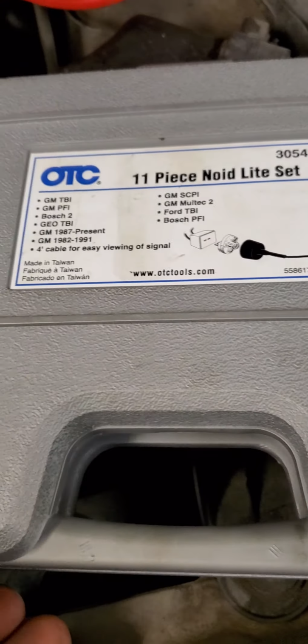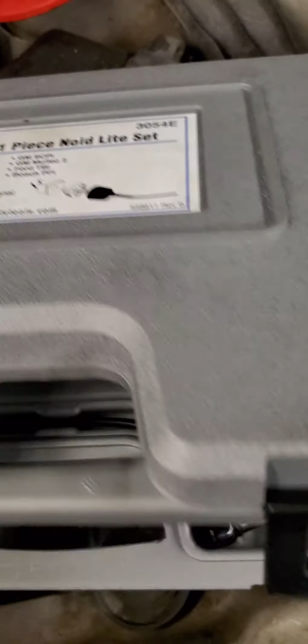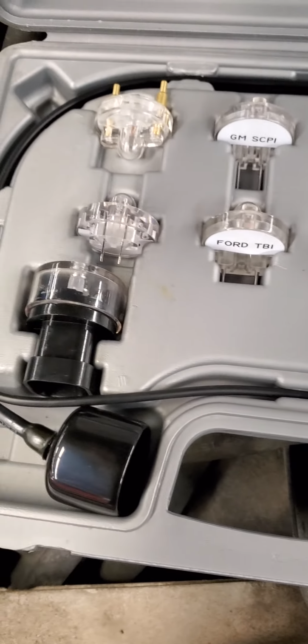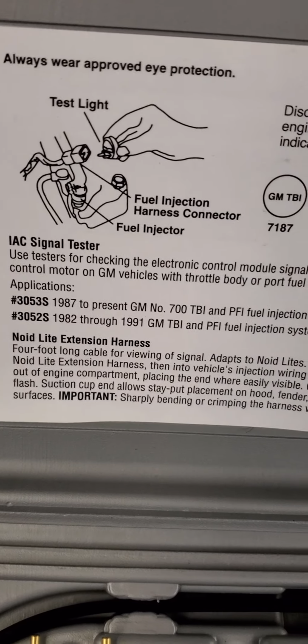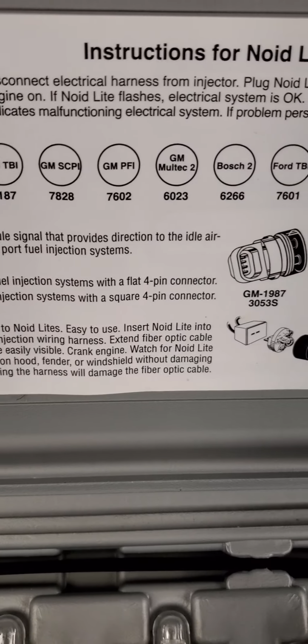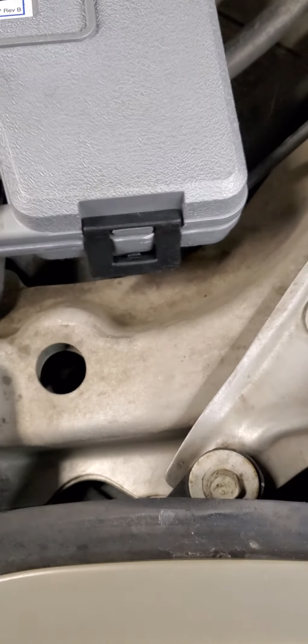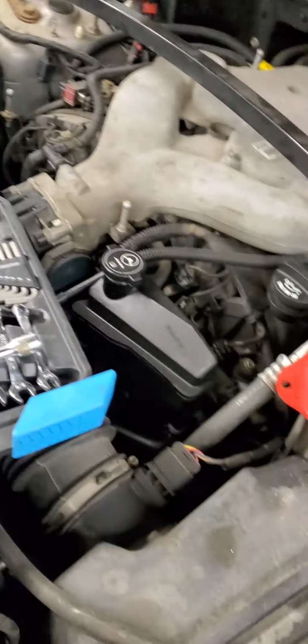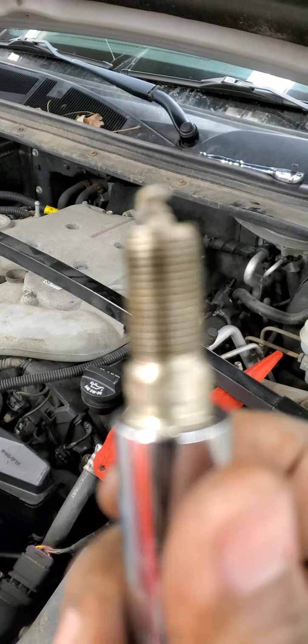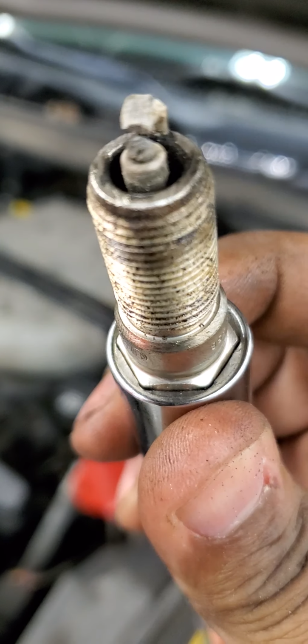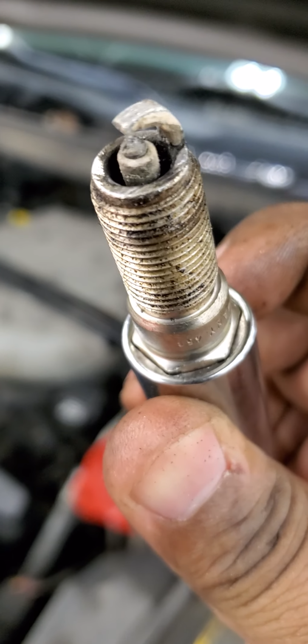I've got an 11-piece Noid light set, but I'm pretty confident that this spark plug is the problem. It's definitely jammed up a little bit, but we're not going to use the kit until absolutely necessary. If the spark plug doesn't work, then we'll go that route. But for right now, we're going to clean this puppy up. Can you see that? Yeah, that is definitely foul.